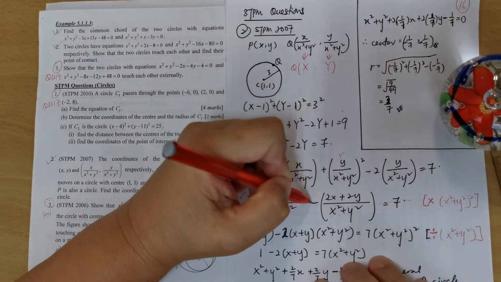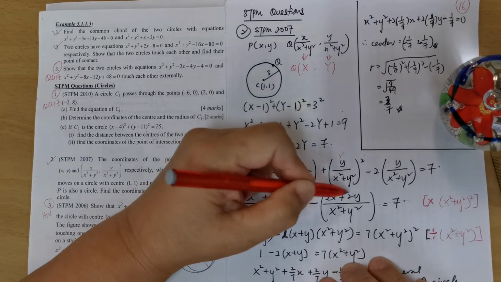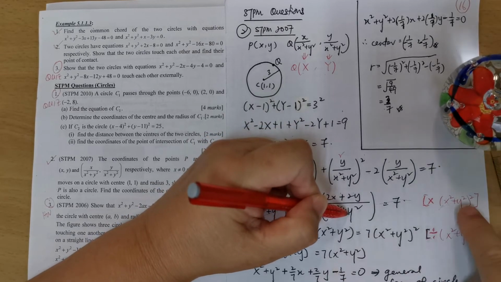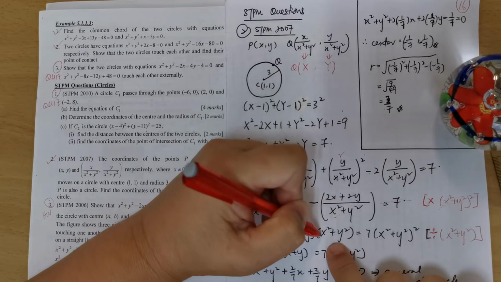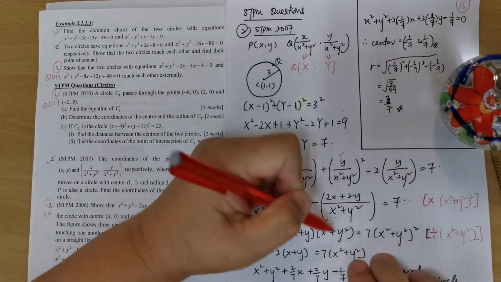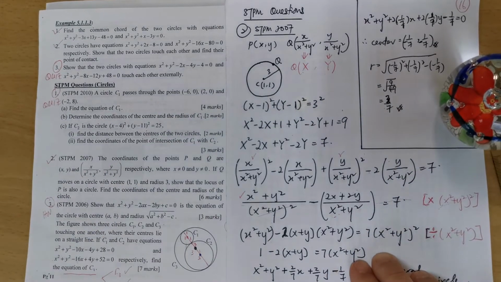Minus, I factorize out the 2, becoming x plus y. And because I have 1 over x squared plus y squared, multiplying with this one simplifies, leaving 1. So 2(x plus y) multiplied with (x squared plus y squared). Then 7 multiplied with this whole thing.